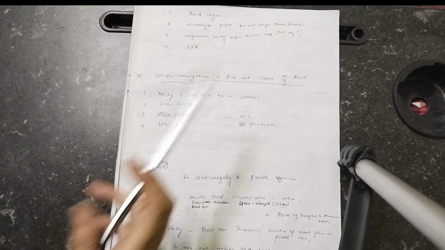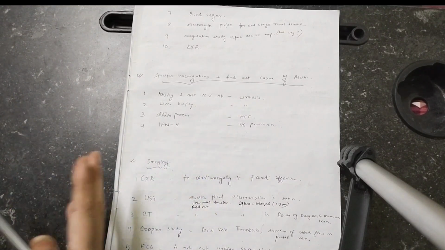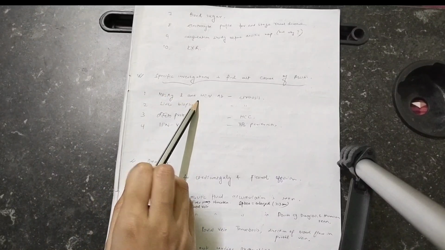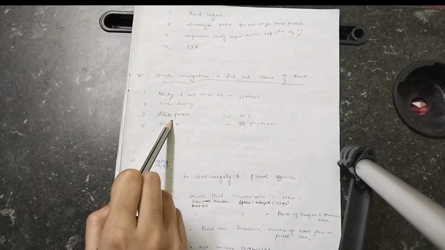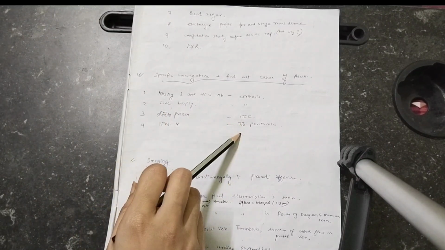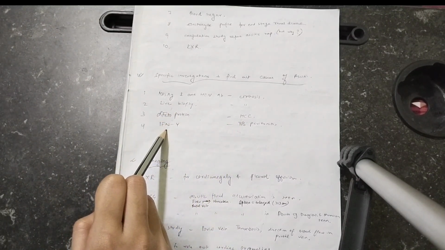For example, if ascites is due to cirrhosis, as I told you, it can be due to infections of HBV and HCV, so you do the serological tests. You can also do the liver biopsy, which is associated with it. If it is hepatocellular carcinoma, it is the alpha fetoprotein test that you have to do. Please remember this. And if it is TB peritonitis, you have to do the interferon gamma test.